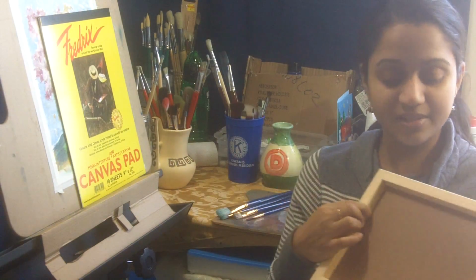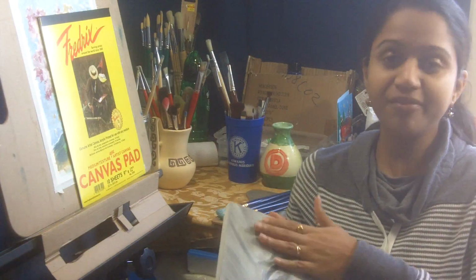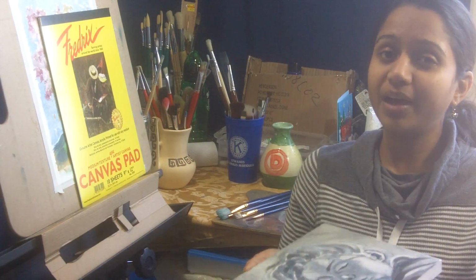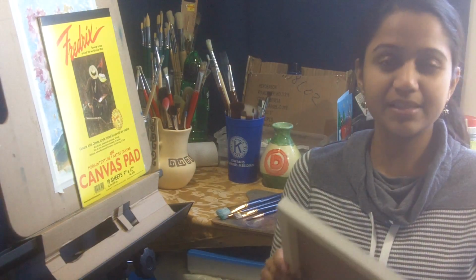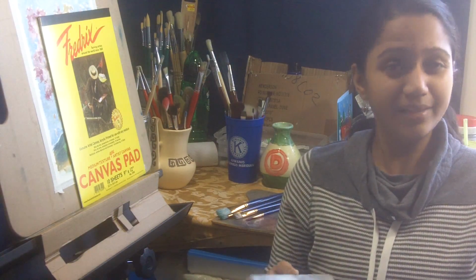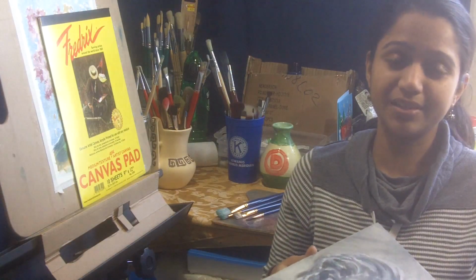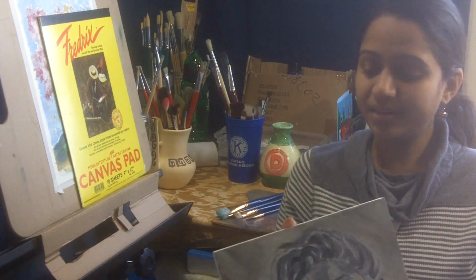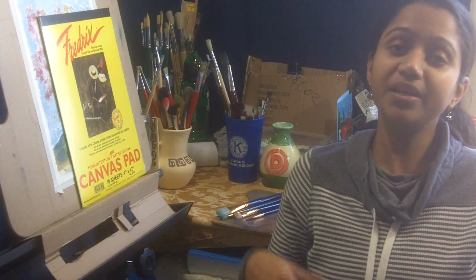A lot of artists love these wood panels. They have a very smooth surface, which I like. But the only problem I find with these surfaces is that they are a little more absorbent than I like them to be. I like them, but I like canvas cloth covered, like canvas or cotton or linen covered canvases better.